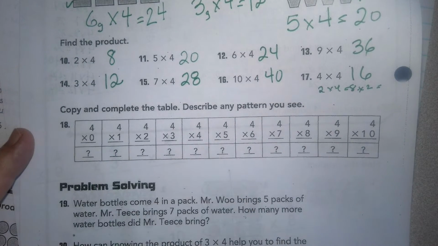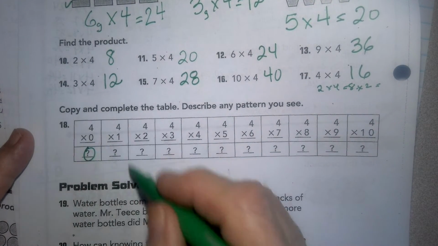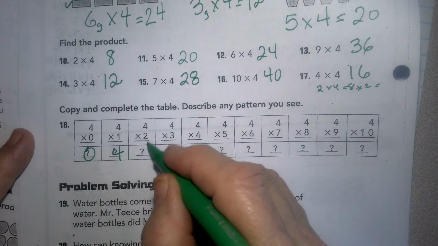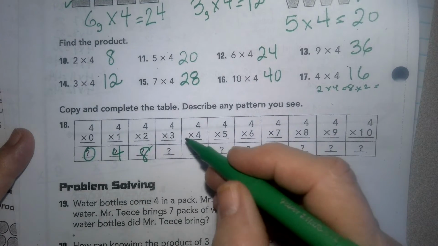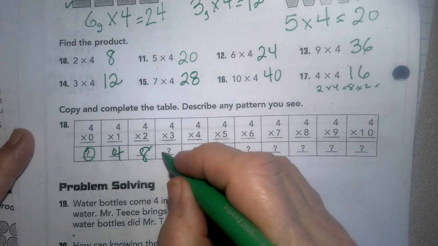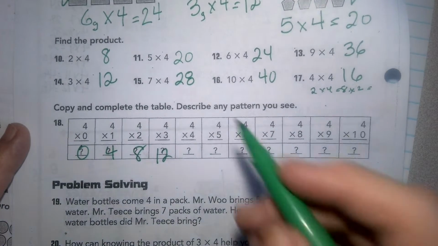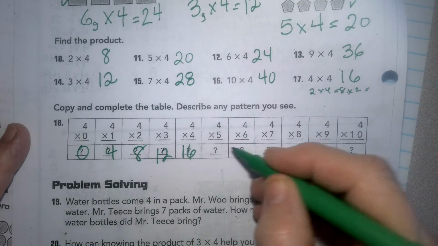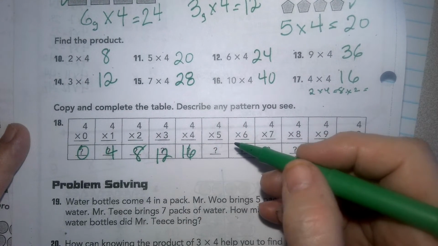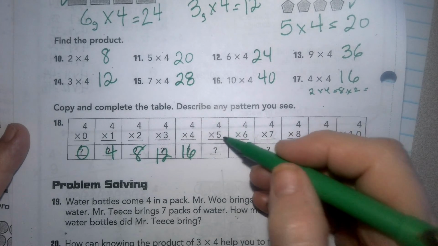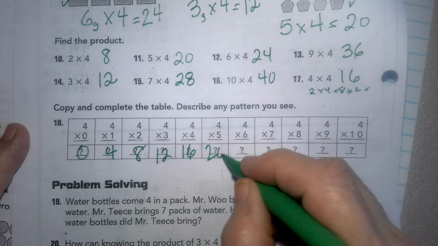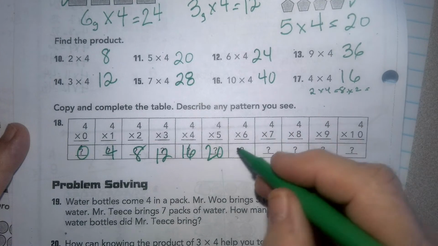Okay, 0 times anything? 0. 1 times 4? 2 times 4? 8. 3 times 4? Oh, I didn't know they were going to do this because we could have used this for our multiplication table. 4 times 4? Good job. I'll wait until you catch up. 4 times 5? 4 times 6?